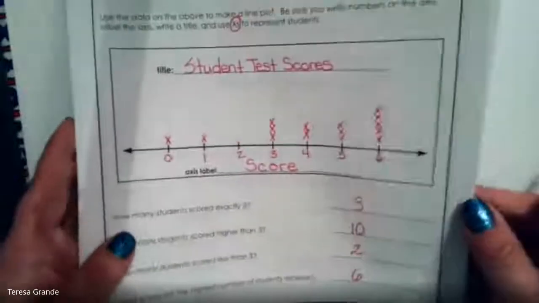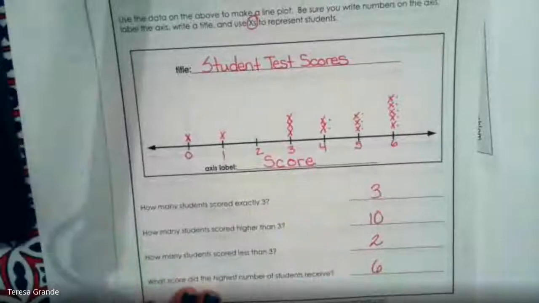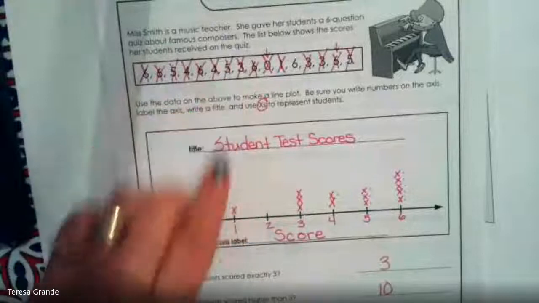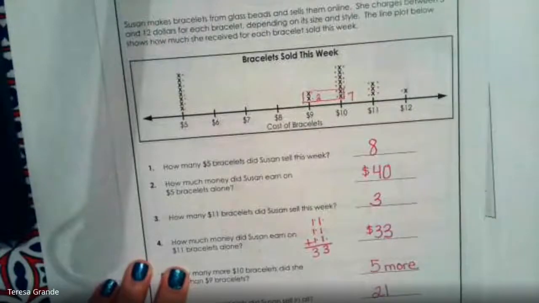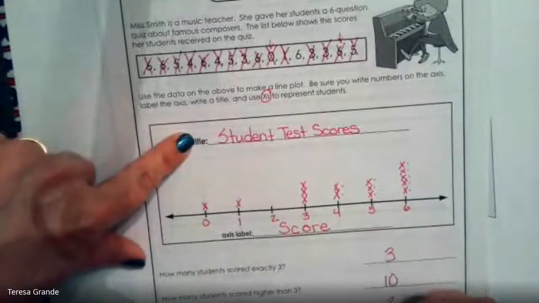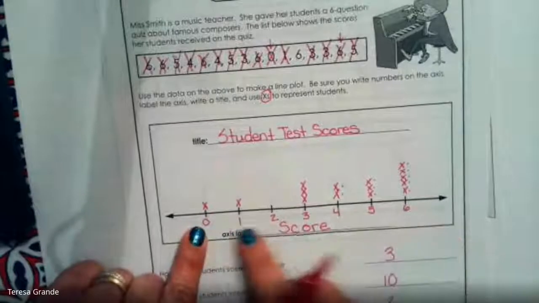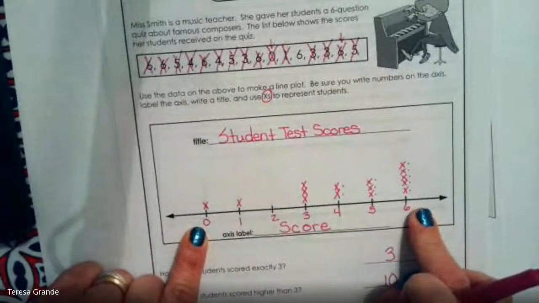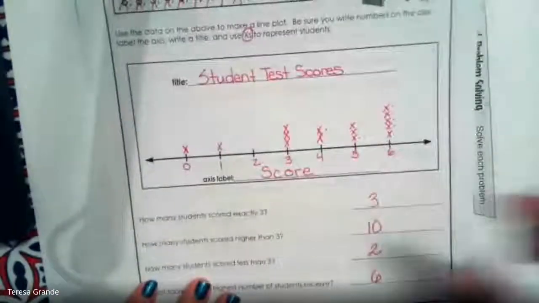Okay, second grade. So we have learned now how to make a line plot with data at the top. We've also learned how to read a line plot that's already done and answer some questions. We also know that whenever we are making a line plot, we have to have a title and we have to label the axis, or what these numbers at the bottom represent. And then we can always go back to our line plot and we're able to answer some of these questions a lot easier than looking at the entire data table.